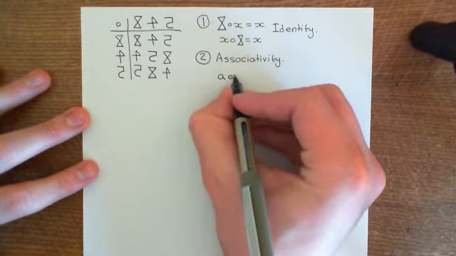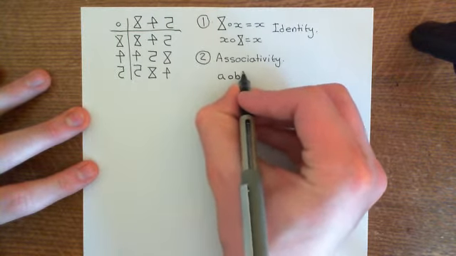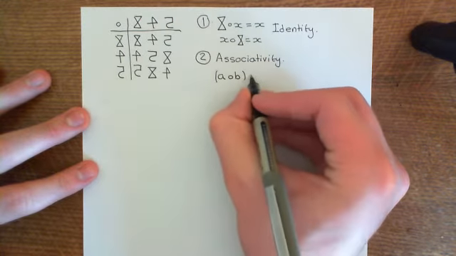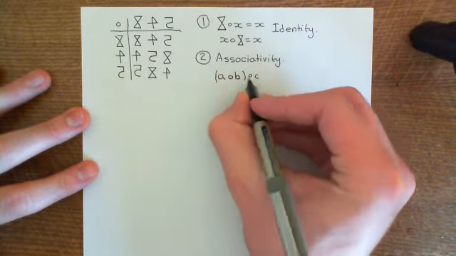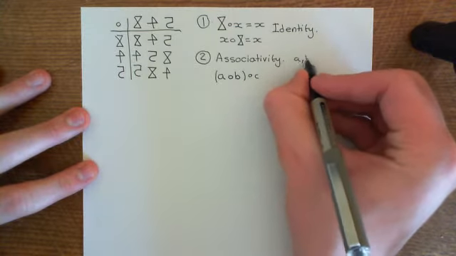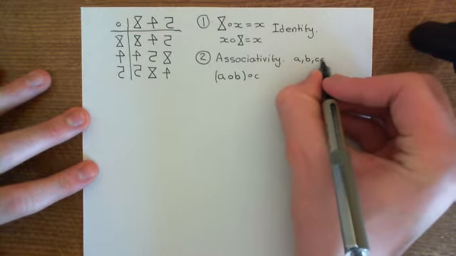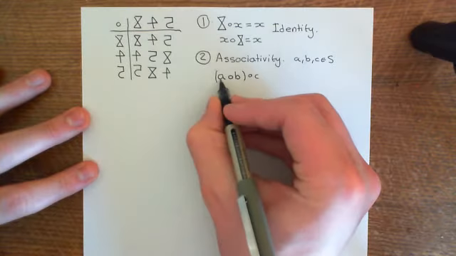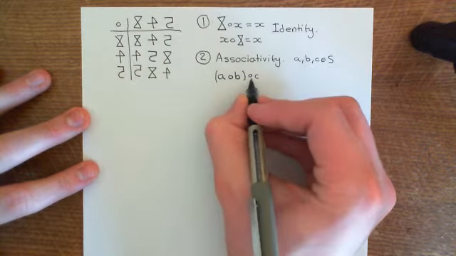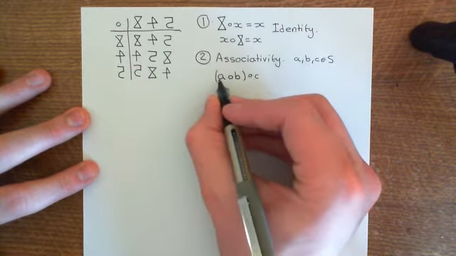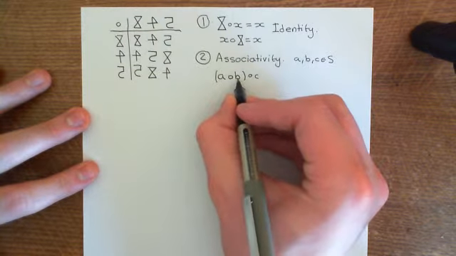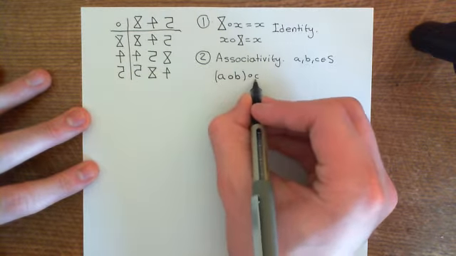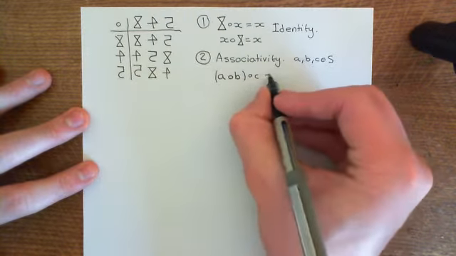What associativity involves proving is that no matter which symbols you put in for A, B, and C, which can be any elements of our set, so this one could be backwards 4, this one could be backwards 5, this one could be another backwards 5, there's 3 things that each one could be, and you need to check that this is always, absolutely always equal to A composed with B composed with C.